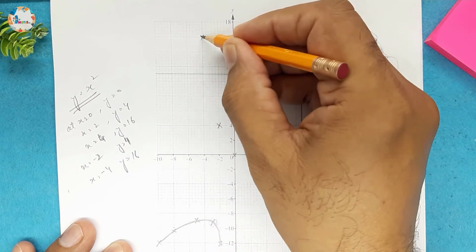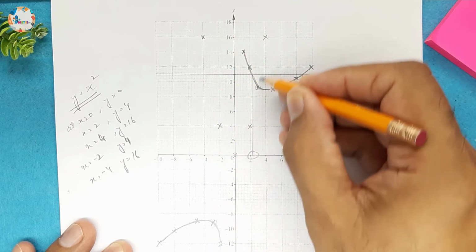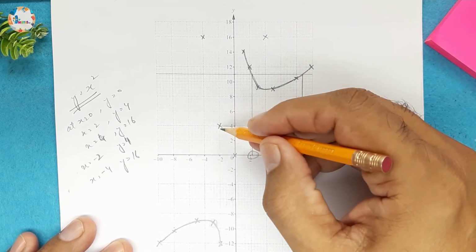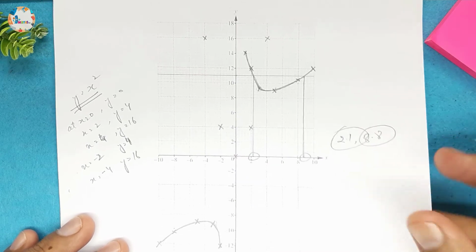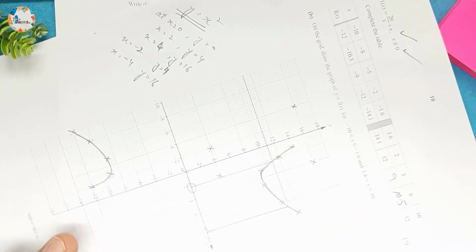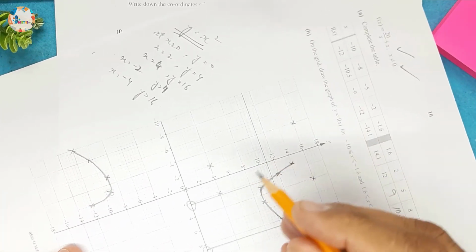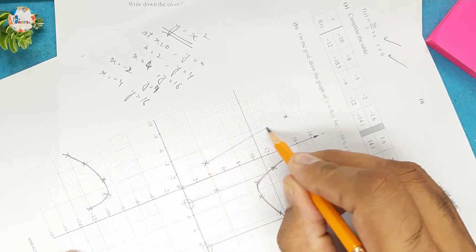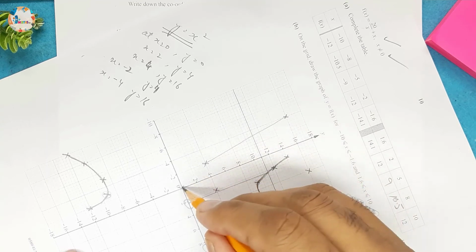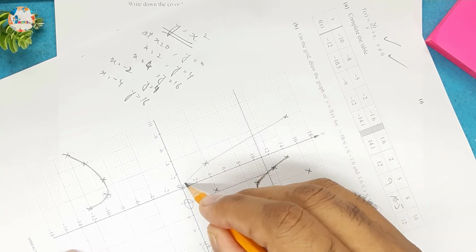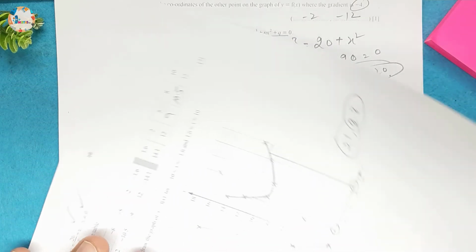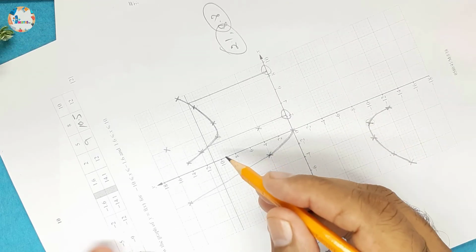So it's a U-shaped graph opening upward. Now we have to plot the graph, so we can rotate the page accordingly. It turns from here, and on this side also it will be opening upward.